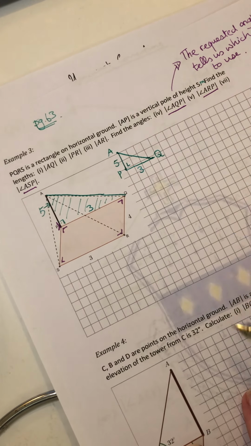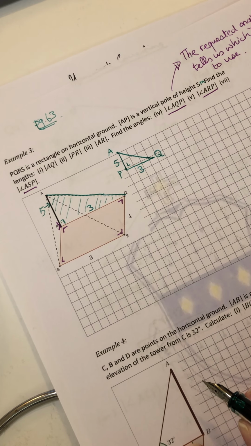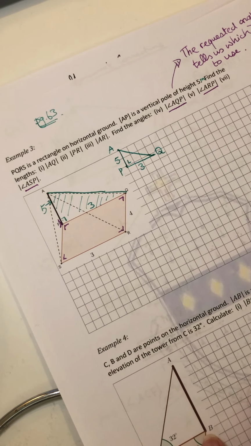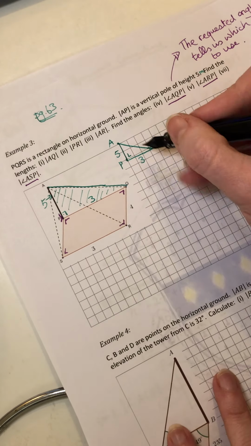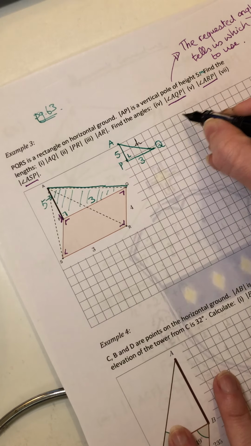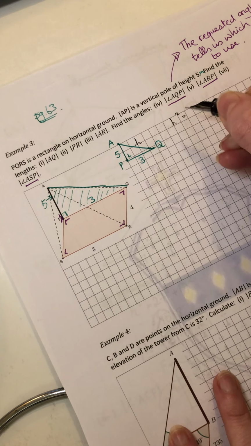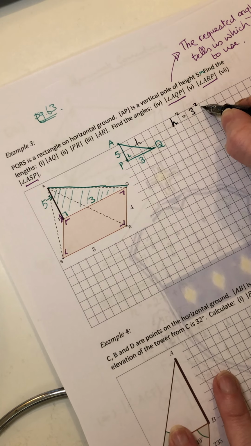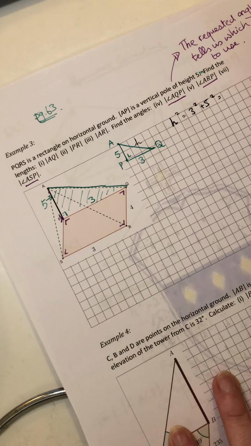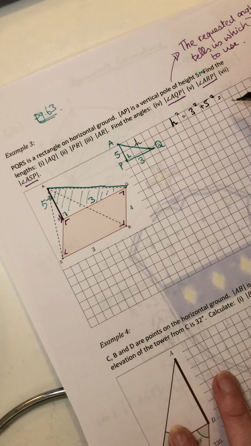So PQ is 3. Then to find AQ, I'm just going to use Pythagoras' theorem because AQ is the hypotenuse of that triangle. H squared is equal to 3 squared plus 5 squared, which is 9 plus 25, which is 34.